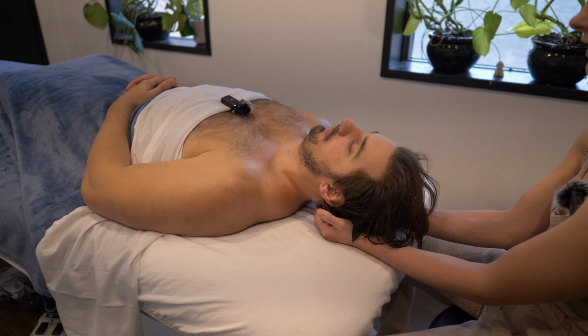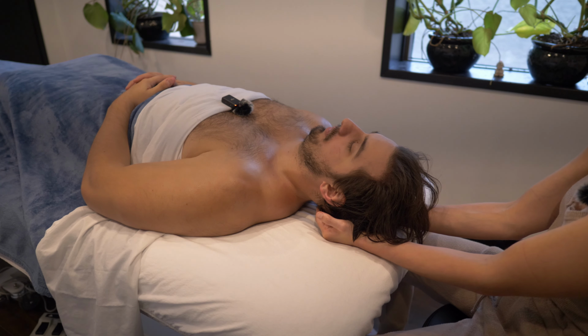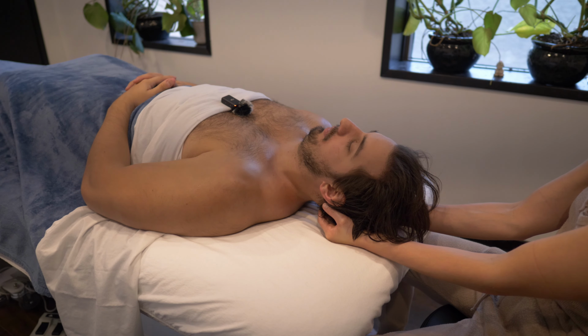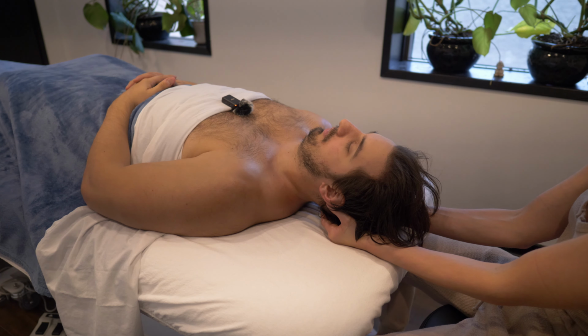If your client's head relaxes in your hands at this point, you can lean back and pull, doing some traction to their cervical spine.